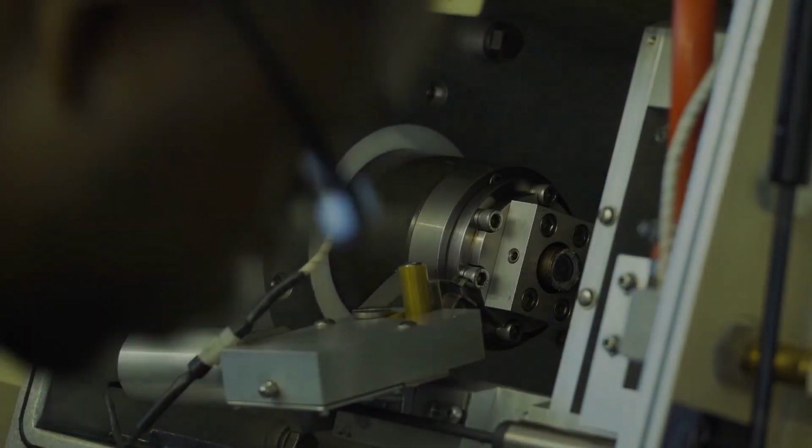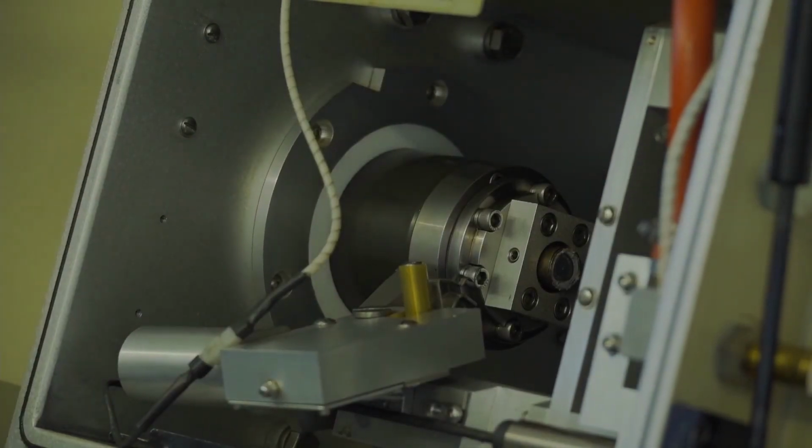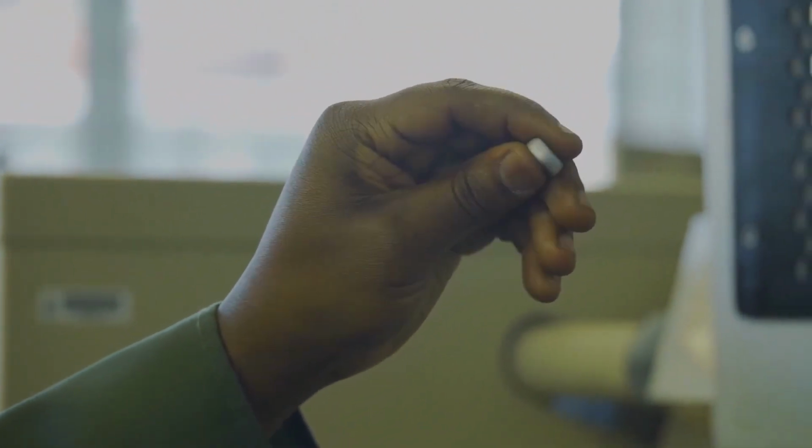Okay, let's remove the sample. So I said I was going to make you a coin. Now I've made the coin from the initial sample that we had there.